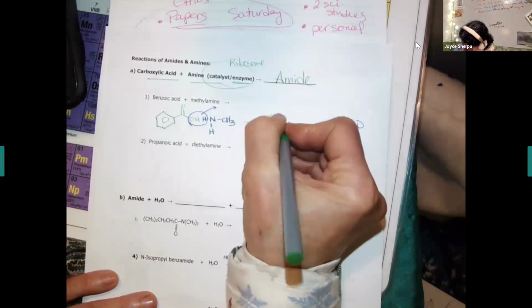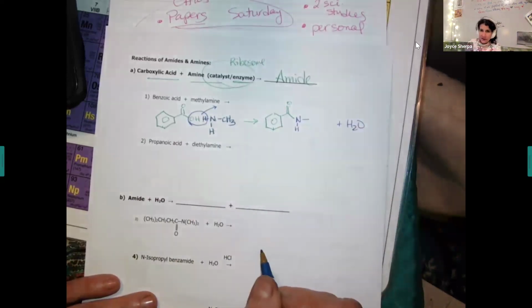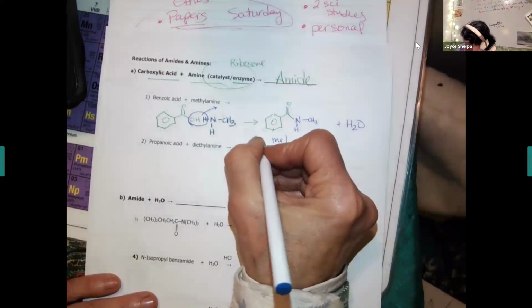the benzene with its double bonded oxygen, and it's going to hook right into the nitrogen. And the nitrogen's still going to have its CH3. You could just show that as a line and a hydrogen, or you can write the CH3 in. That's kind of up to you. The name would be N-methyl, and then benzamide would be the product.